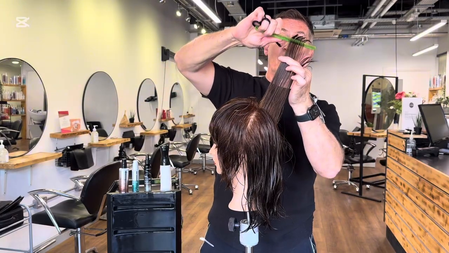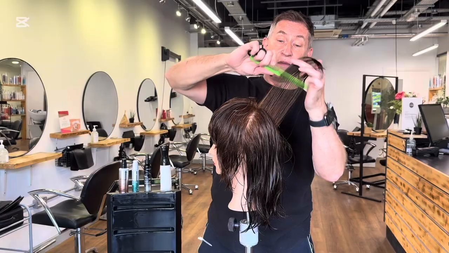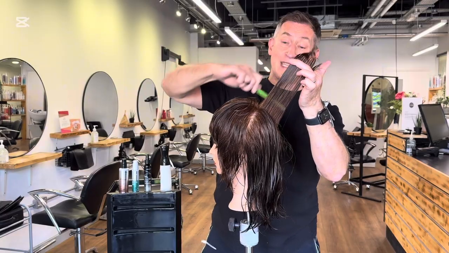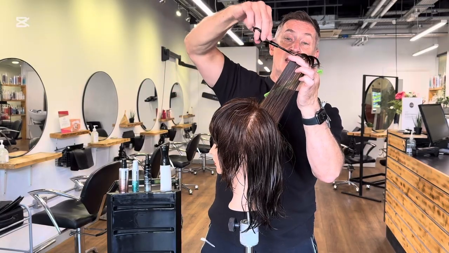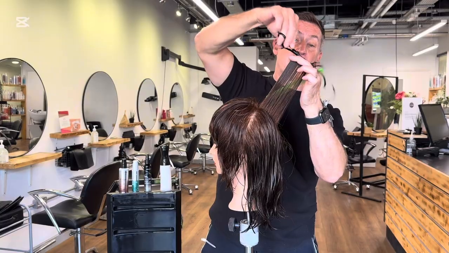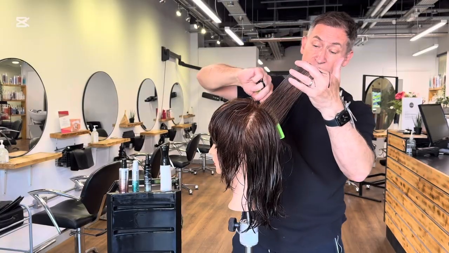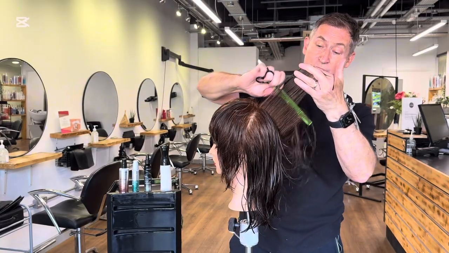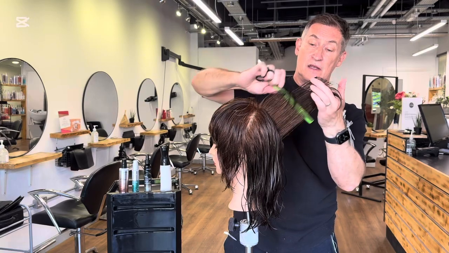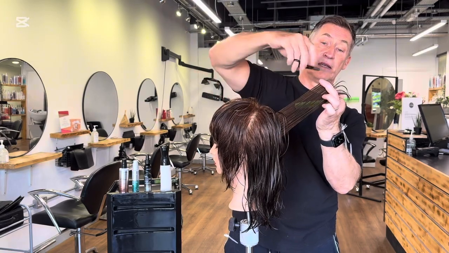So now I would again be perpendicular to the head, or 90 degrees to the head, and then I would cut my layer. And this is for a shag haircut. Out, straight out from the head.